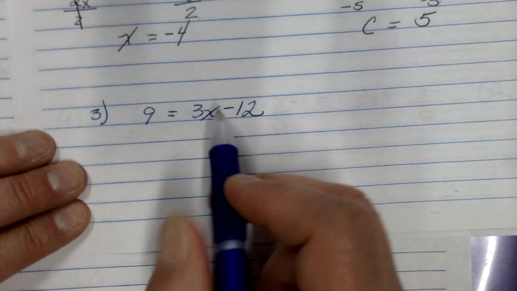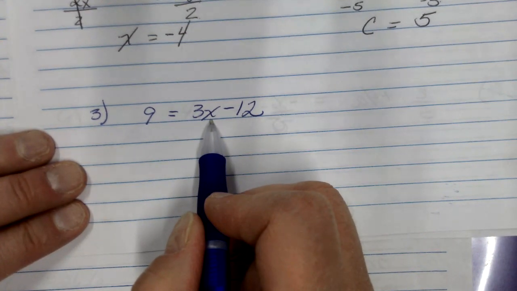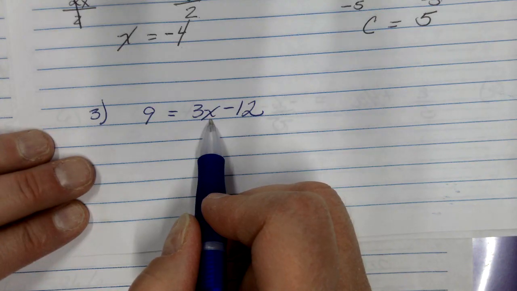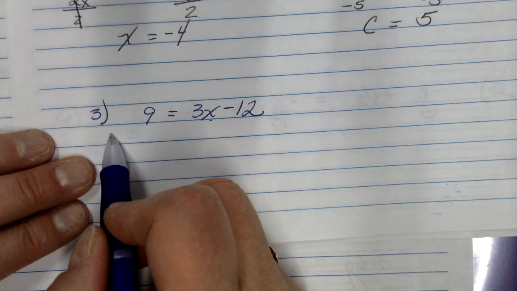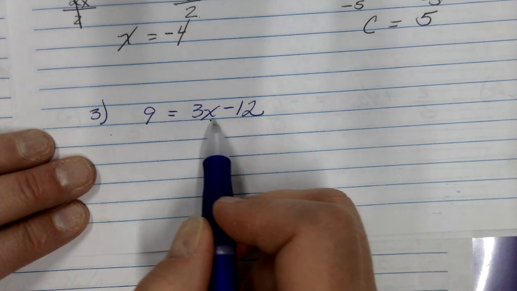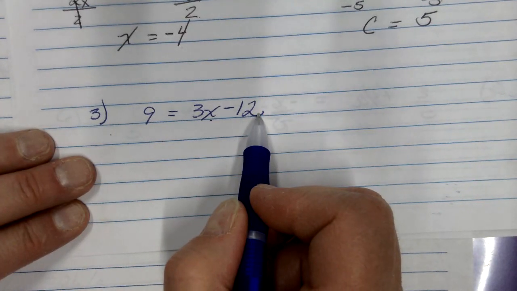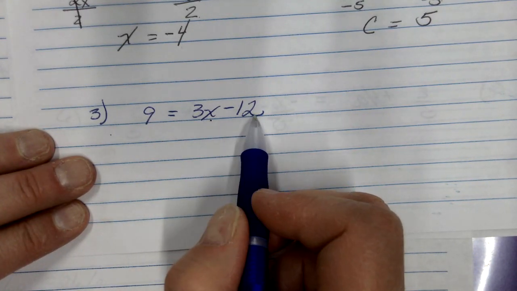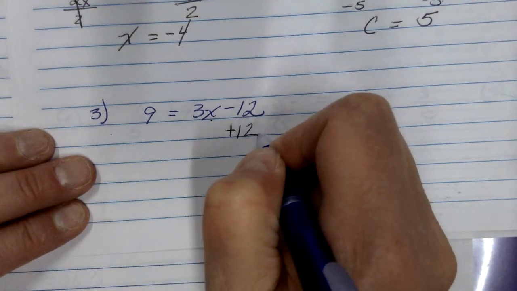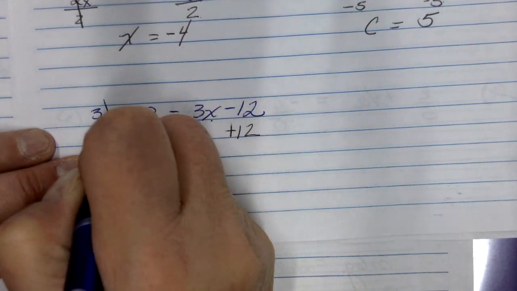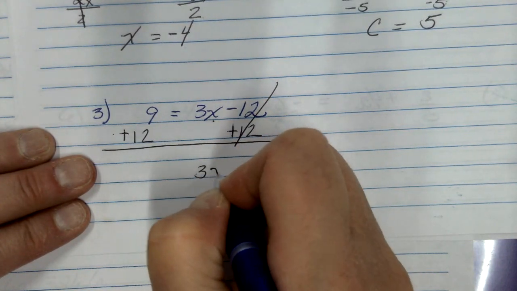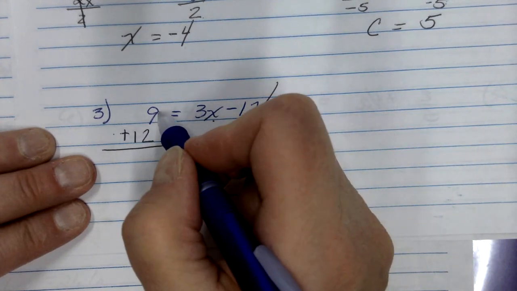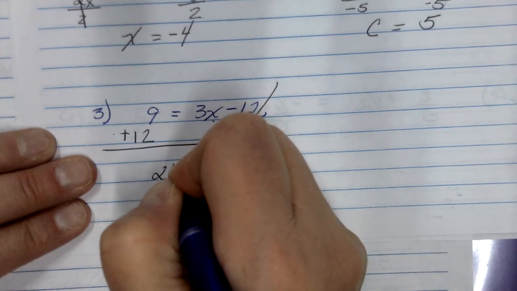We have another try it problem, but this time the x is on the right-hand side. This is perfectly fine. All we need to do is leave the x on the right-hand side and move the other terms to the left-hand side. Right now it's 3x minus 12. Instead of subtracting 12, we're going to do the opposite. We're going to add 12 to both sides. The 12s will cancel out on the right-hand side, and we're left with 3x on the right-hand side. 9 plus 12 is going to be 21.